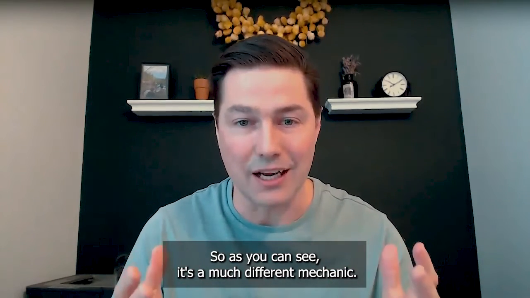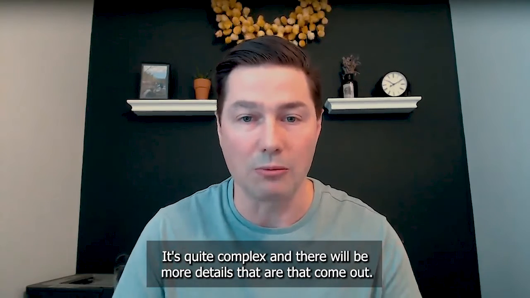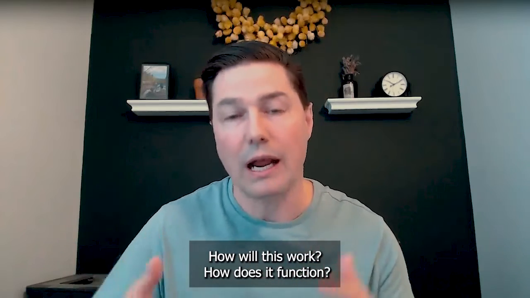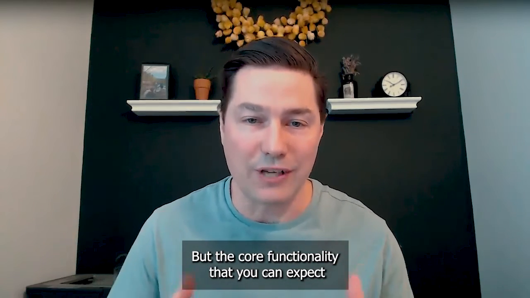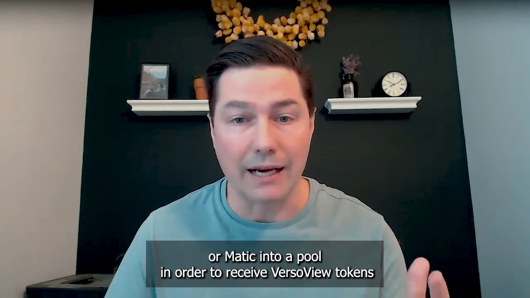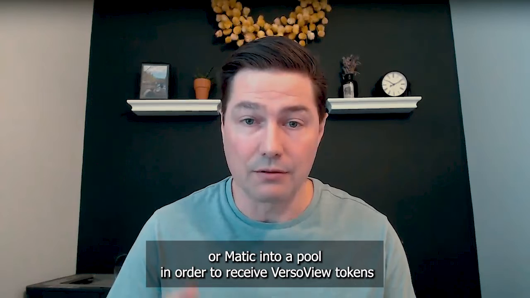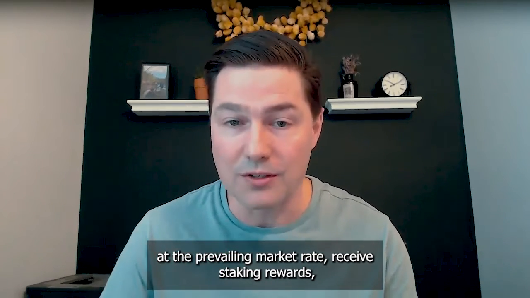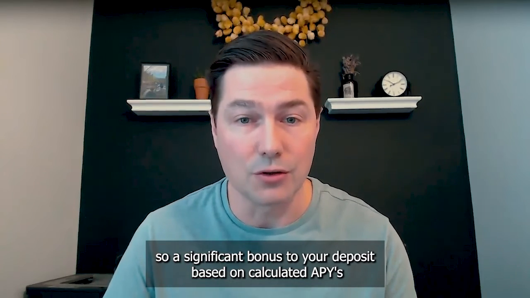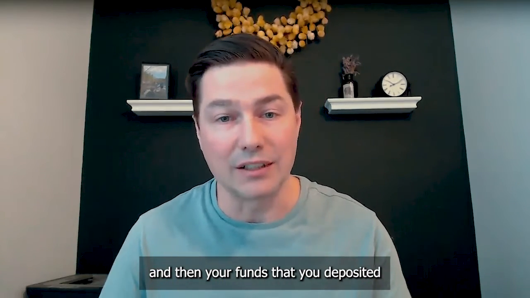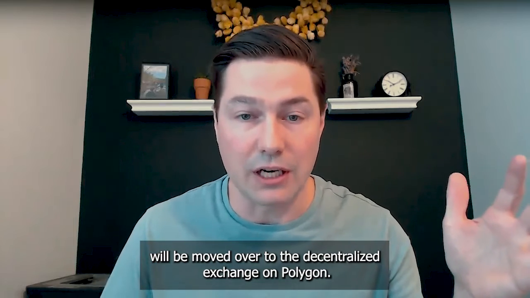As you can see, it's a much different mechanic. It's quite complex, and there will be more details that come out on how this will work and how it functions. But the core functionality that you can expect is that there will be a process by which you can stake stablecoins or Matic into a pool in order to receive VersoView tokens at the prevailing market rate, and receive staking rewards, a significant bonus to your deposit based on calculated APYs, which we'll announce over the process of this time. And then your deposited funds will be moved over to the decentralized exchange on Polygon.